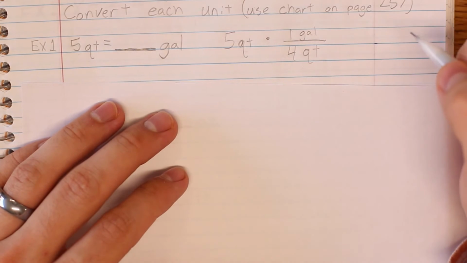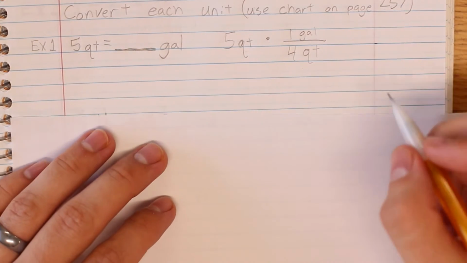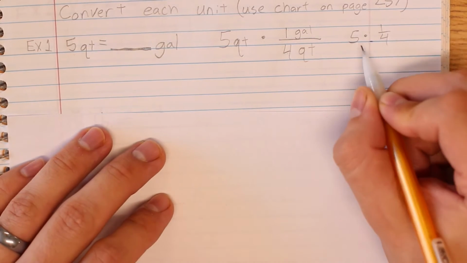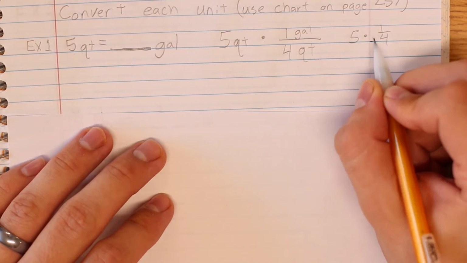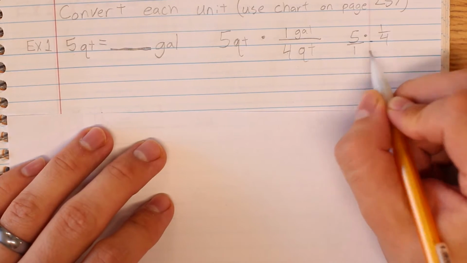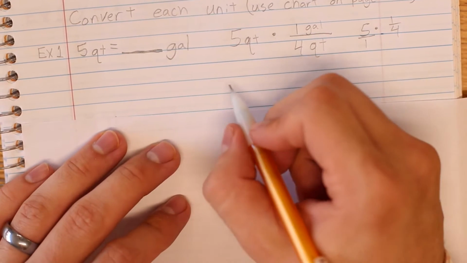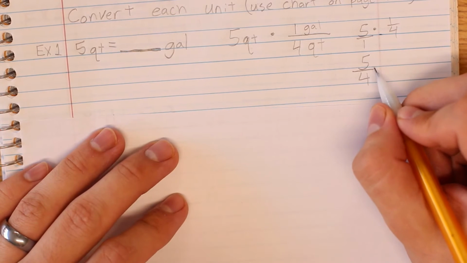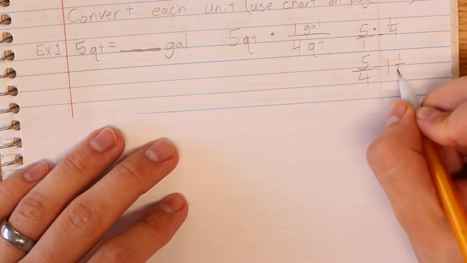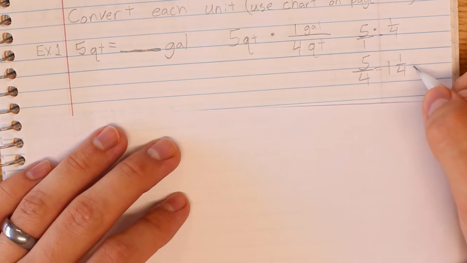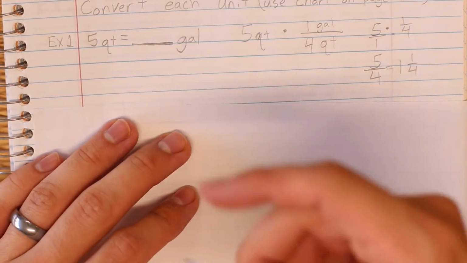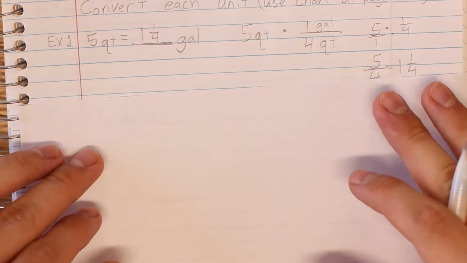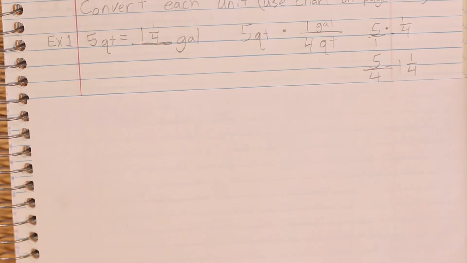Well, what is 5 times 1/4? If you need to, you could always come over here and write it down without the letters if the letters are confusing you. And we'd say, well, I can't multiply it like that. What do I got to do? I got to put the whole number over a 1. Now I can. And you'd end up with 5 over 4, which converts to 1 1/4. But 1 1/4 what? What are we trying to find? Gallons. So you have 1 1/4 gallons. So if I had 5 quarts of liquid, I'd have 1 gallon and 1/4.